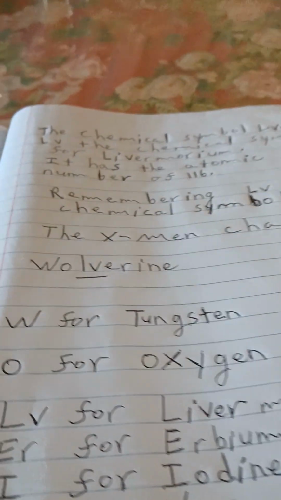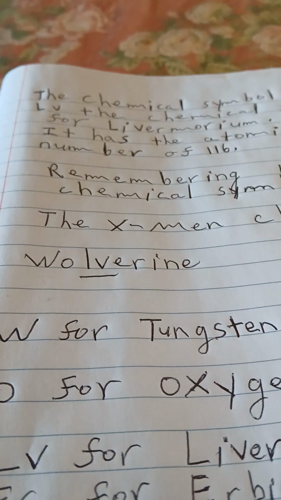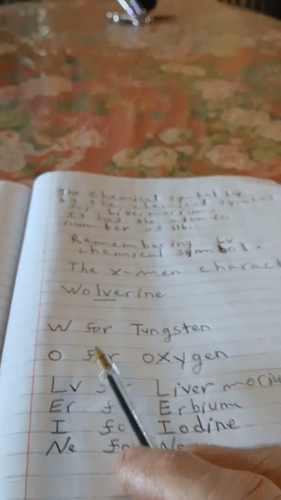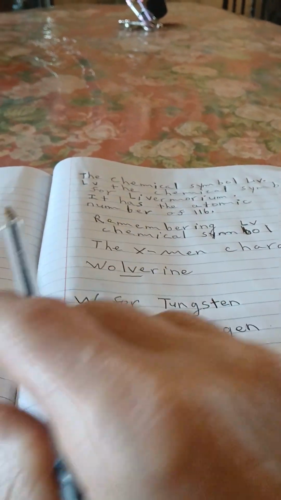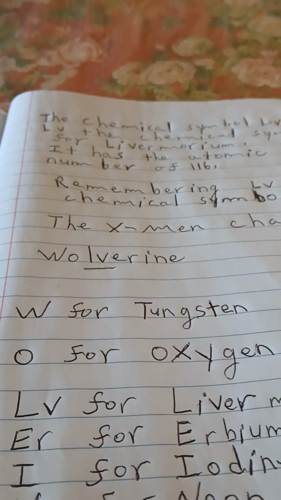All right? So you want to remember the capital L and a small v for Livermorium, then Wolverine, the X-Men character, would be the good one to learn it from. You got it?